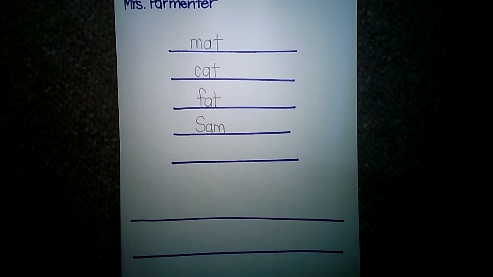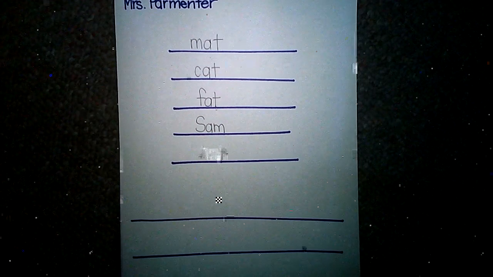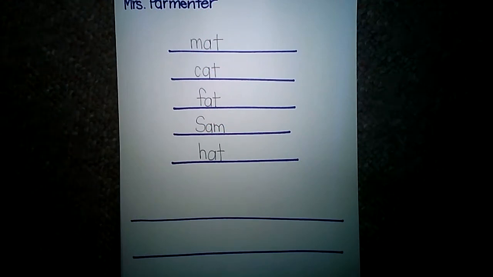Our last word that we'll be writing together is the word hat. Say it with me. Hat. Say the sounds. H, a, t. Now write your word. Check your word. Did you write the word hat just like I did?